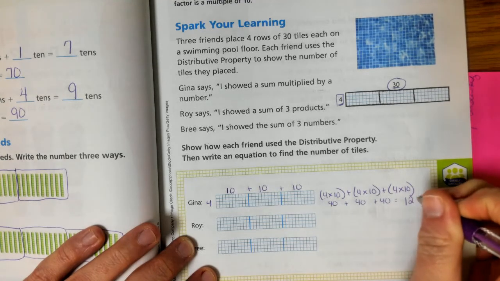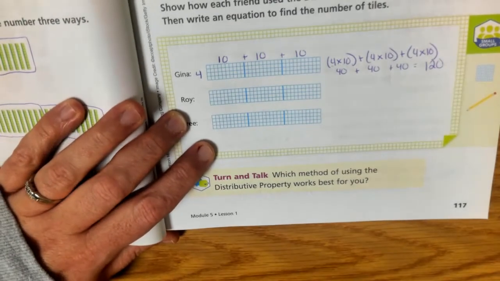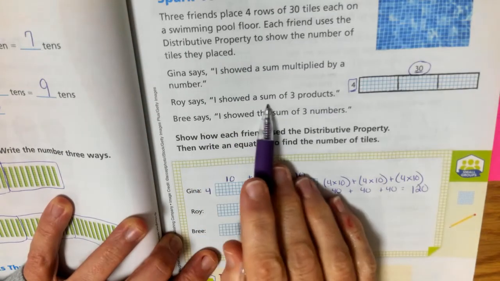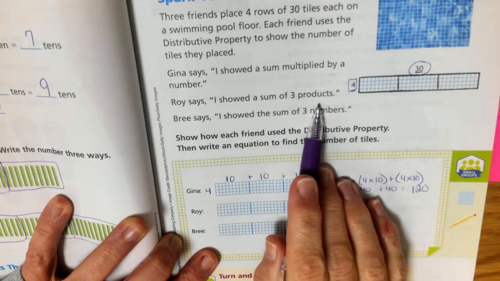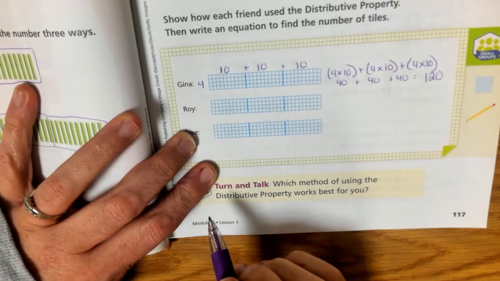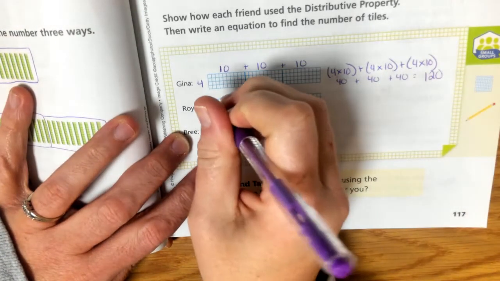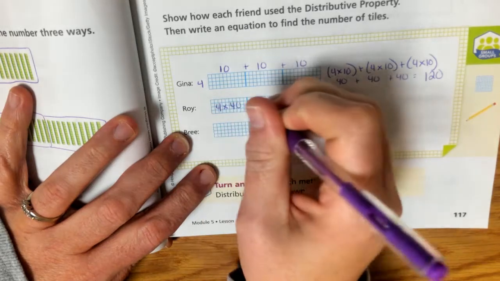So 120. Now Roy, he said he showed a sum of 3 products. So what he did was, inside each square, he multiplied 4 times 40 inside each square.